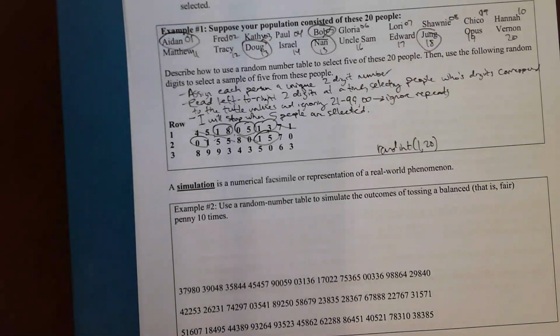All right, now what is a simulation? A simulation is a way that we could try to represent a real world scenario. It's trying to project what reality would say. So you use simulations a lot in the real world.